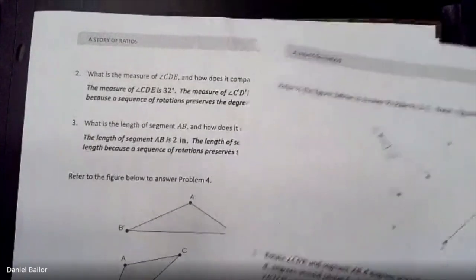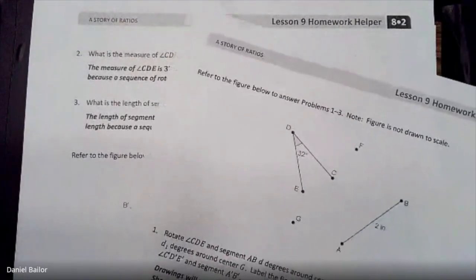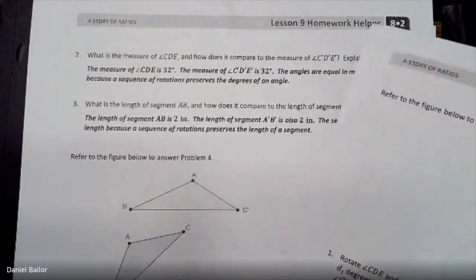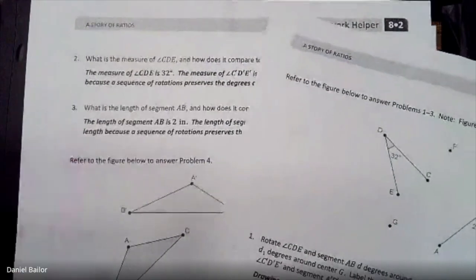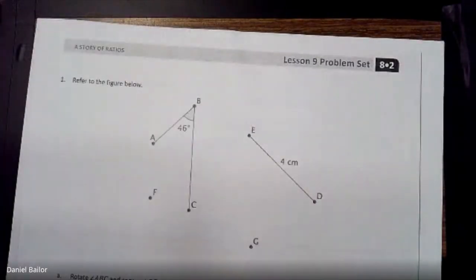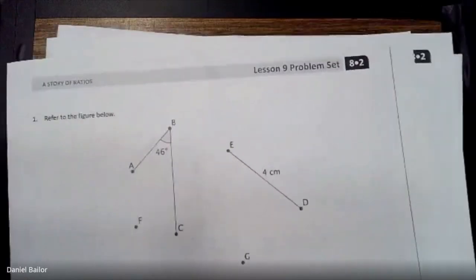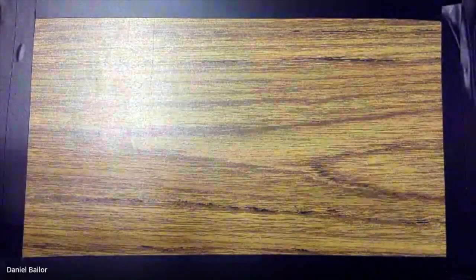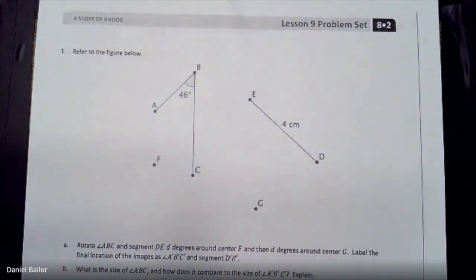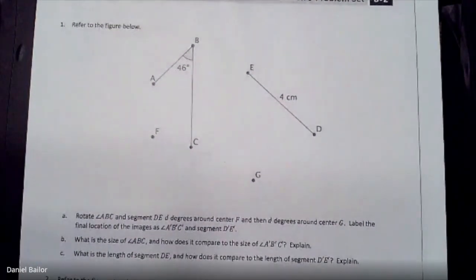So if you still are having a little bit of difficulty and you want to look at another example, look at the homework helper on 101 and 102. They show you what happens, and they even have explanations about what they did. Your problem set on page 103 and 104 is what you're going to do to practice today, and I will have my answers posted online so that you can check your work. And a lot of it is what we already did in class today.